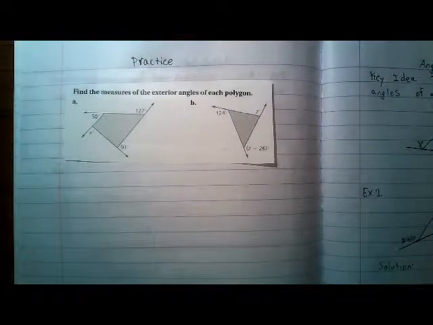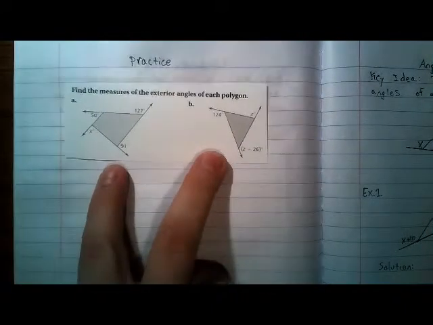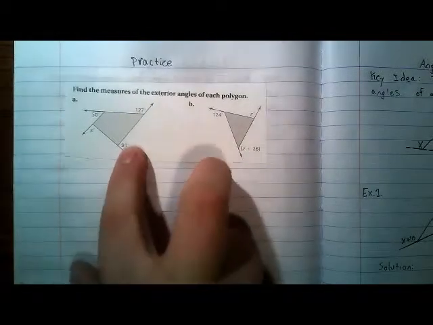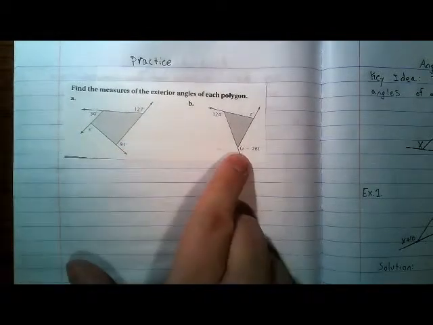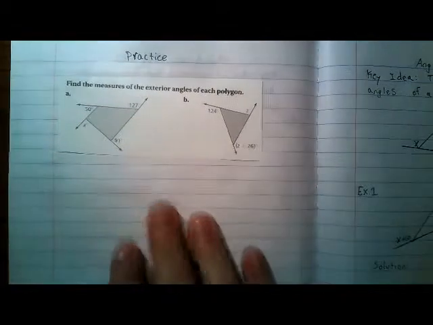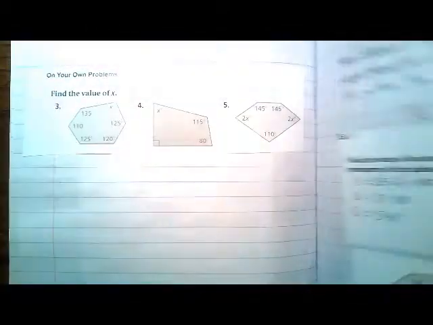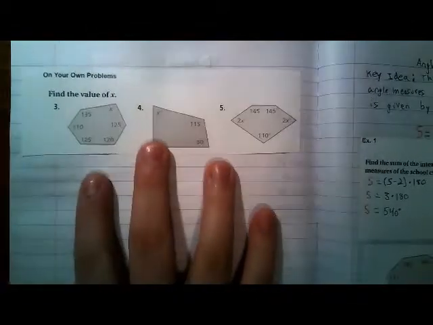On the left side of the entry, you're going to do these two practice problems. Find the measure of the exterior angles of each polygon. Have your teacher check these two problems. Make sure they've checked these three problems. And then you can move on to the practice page that goes along with this section.